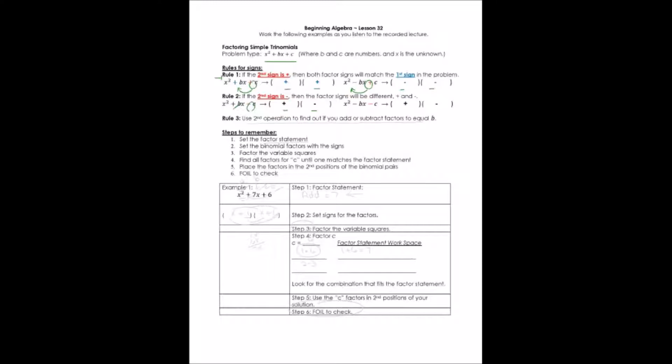Now, after I've set my signs, I want to create something that I'm going to call the factor statement. Rule number 3 says use the second operation to find out if you add or subtract the factors to equal b. Well, that's the factor statement, okay? So what it does, it says look at the second operation. This one tells me add, and I'm going to say I need to add to equal whatever the coefficient of the middle term is, or b, right? B in this case is 7. So my factor statement for this trinomial says add to equal 7.